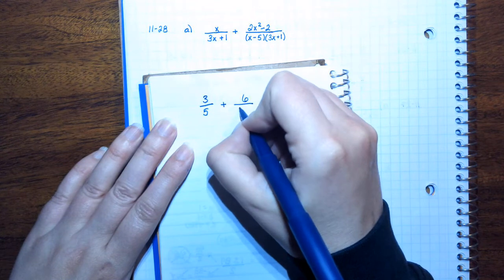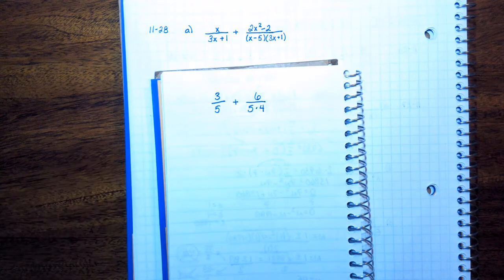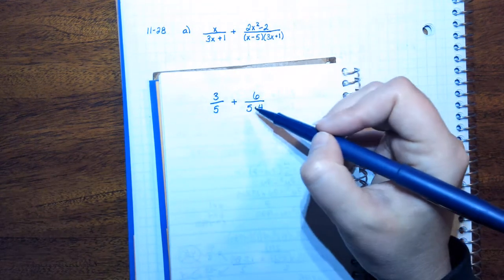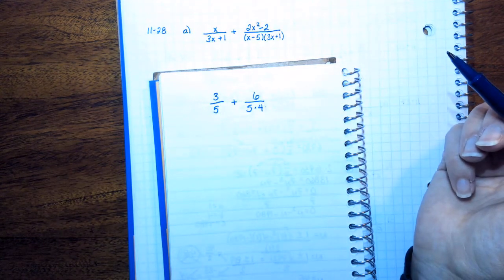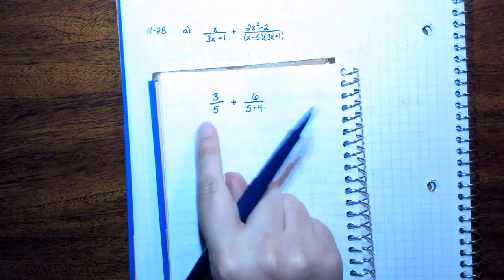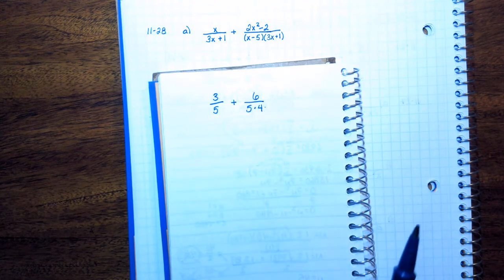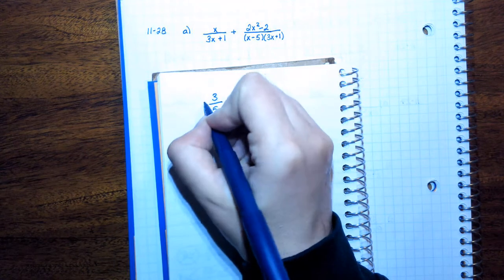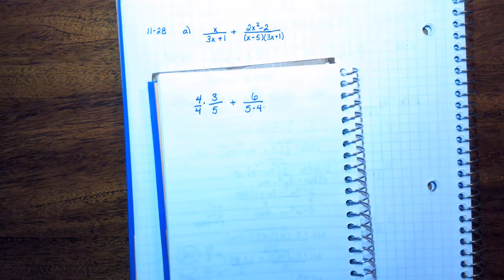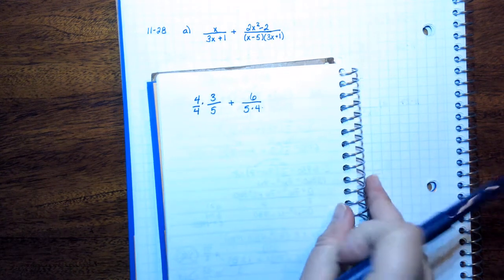It doesn't even matter what the numerators are. I want you to imagine that this is the situation wherein we have two numbers being multiplied on the bottom, and we have one of those numbers on the other side. Notice the 3x plus 1's match, so that's sort of my 5 in this case. The common denominator in this problem is 20, because 5 times 4 is 20. What do I need to do to get the common denominator? I need to multiply this side by a giant 1 made of 4 over 4. Notice this is now 20 and this is now 20.